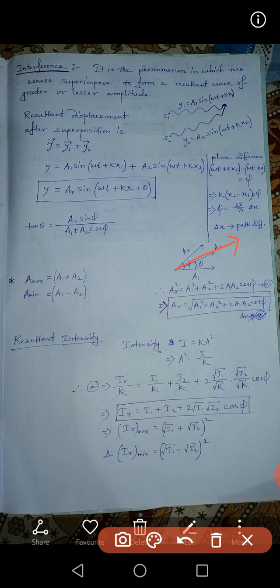This resultant amplitude, how much angle is it making with a1? Suppose theta angle it is making with a1. So when I am writing here AR, that means I am talking about this resultant. How much more angle is it making than a1? Because a1 is making omega t plus kx1, this one.